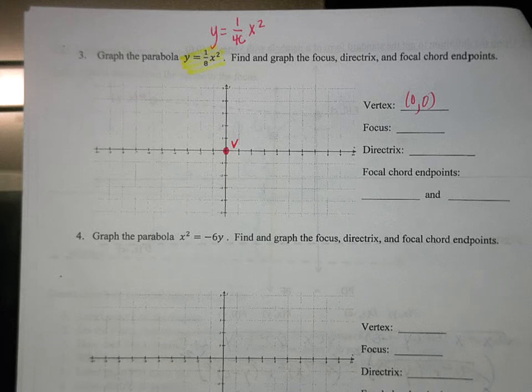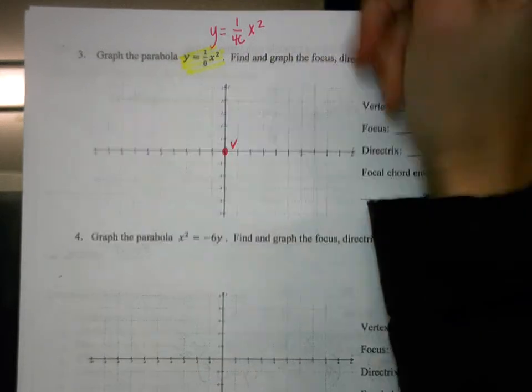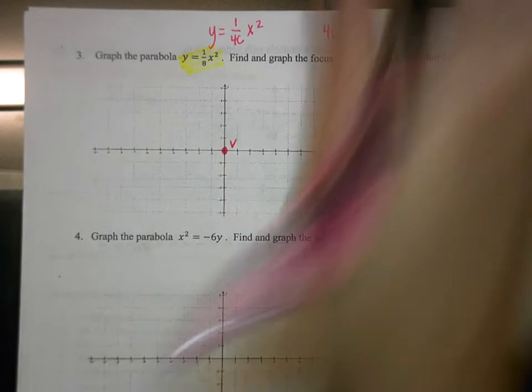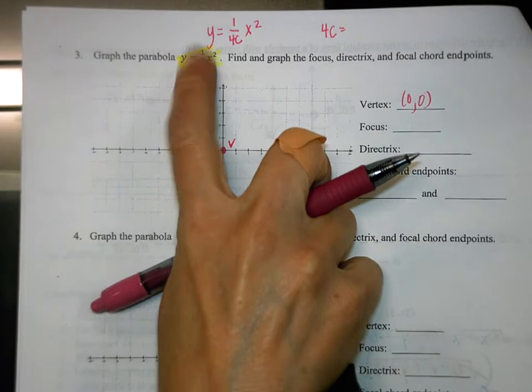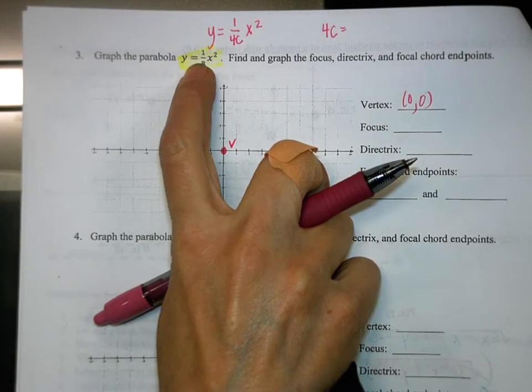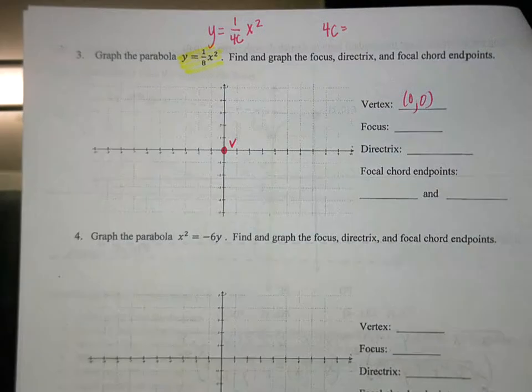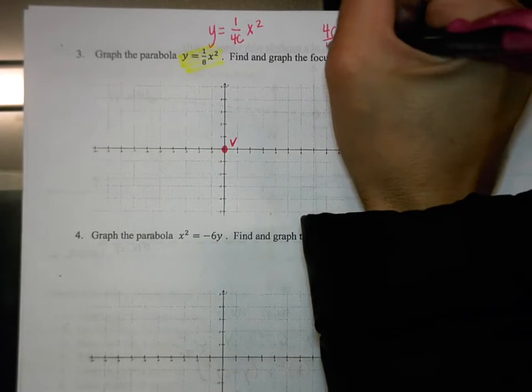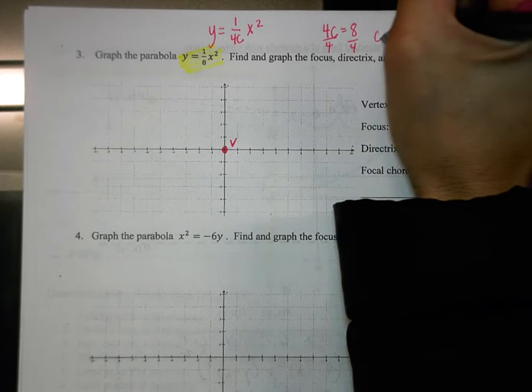This is what you do. You set up an equation, and we're going to write 4c equals, and it's always the reciprocal of this value. So what's the reciprocal of 1/8? 8. 4c equals 8. And then we divide by 4, and we find that c equals 2.